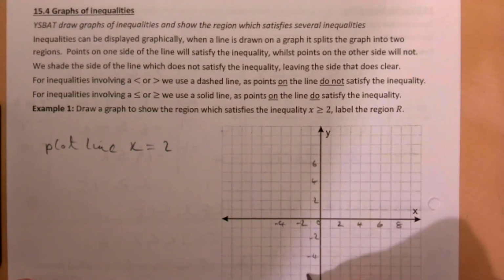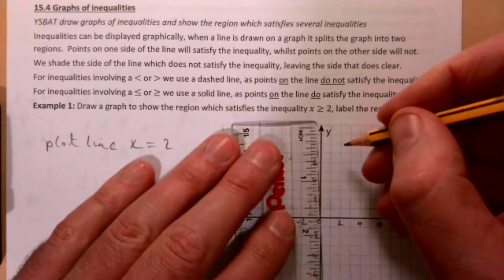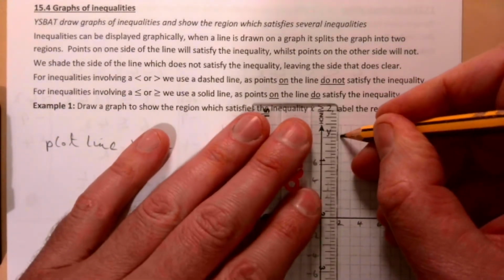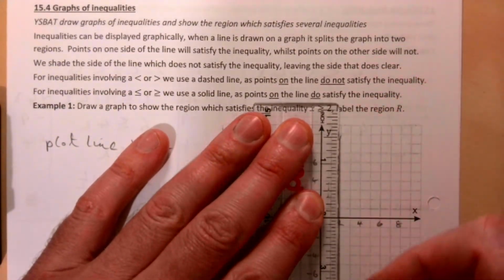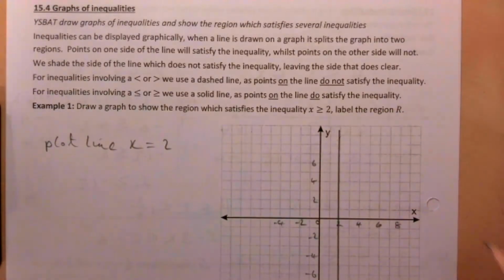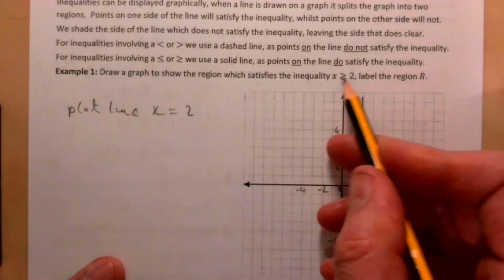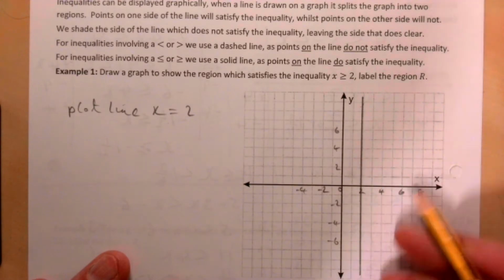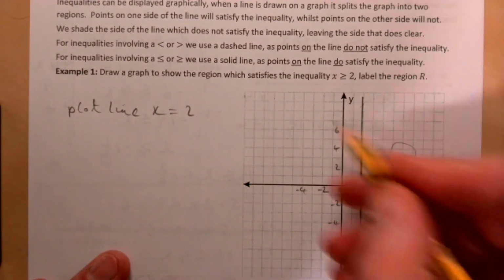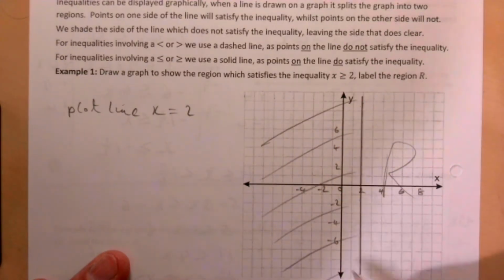-2, -4, -6. But the line x equals 2 is going to be this one here. And so that's what we're looking for. We're looking where x is greater than or equal to 2. So we want this bit here. Sometimes we put a big R in that, and then we get rid of the rest.